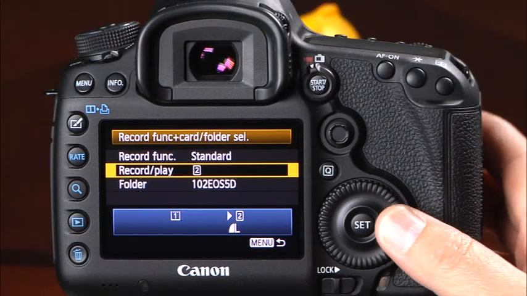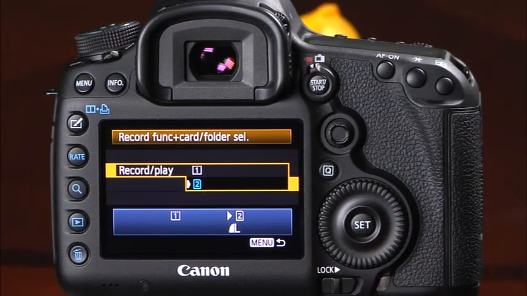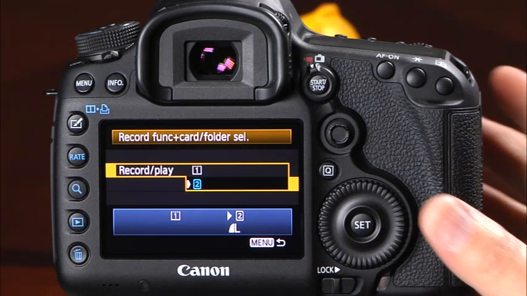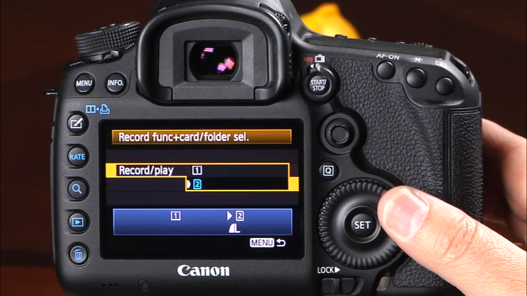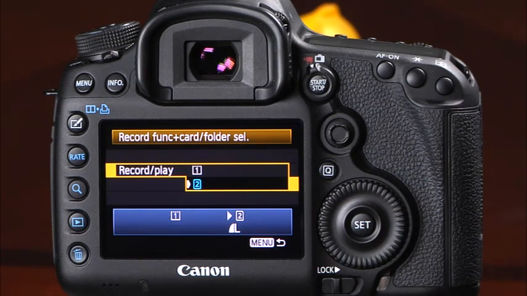Let's first look at the Record Play option, where you can choose which card you'd like to use for image recording and playback. If you select Card 1, images will be recorded to and played back from the CF card. If you select Card 2, images will be recorded to and played back from the SD memory card.